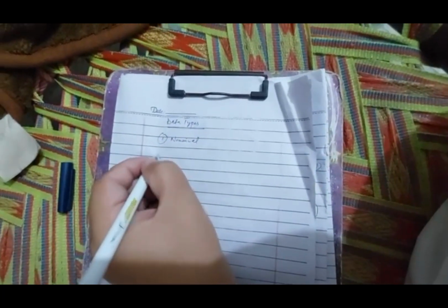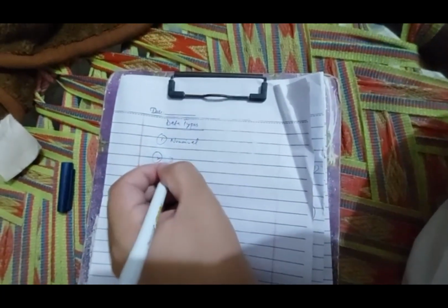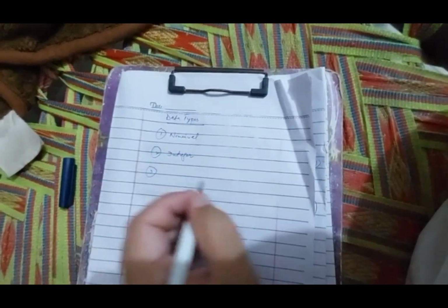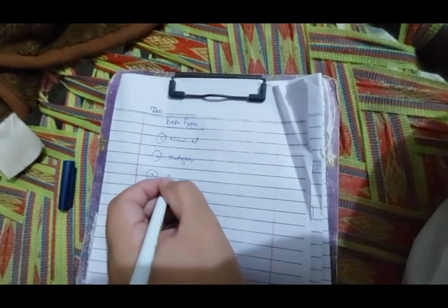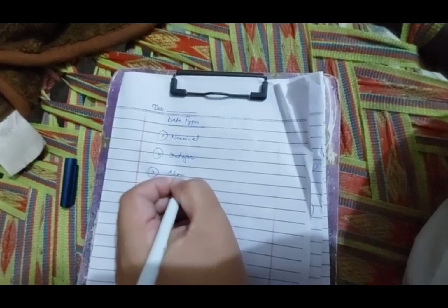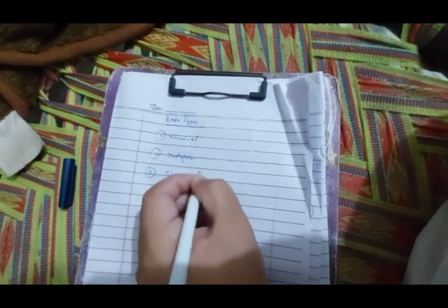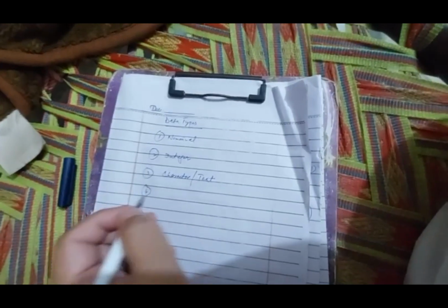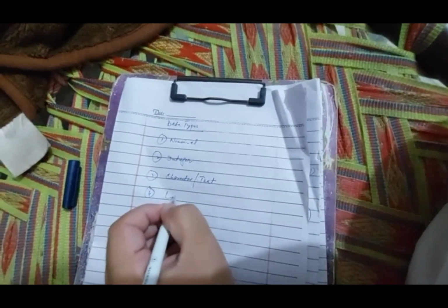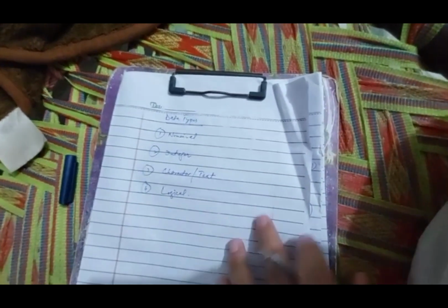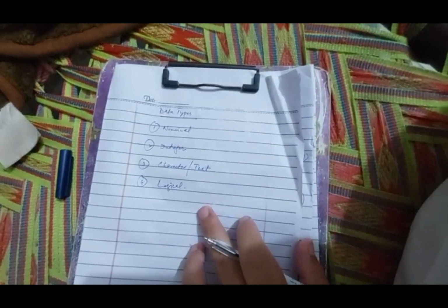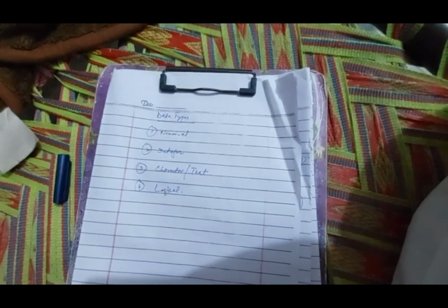Okay, the second one is integers. The third is character or text, and the fourth one is logical. Okay, so these are the four kinds of data that can be used.